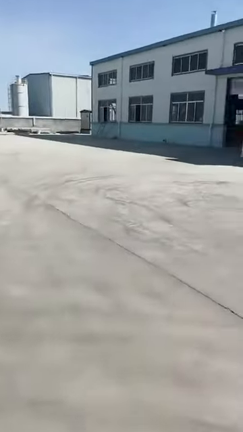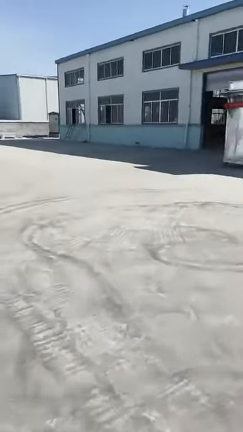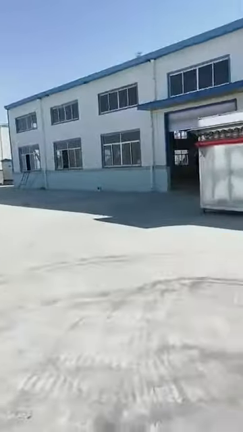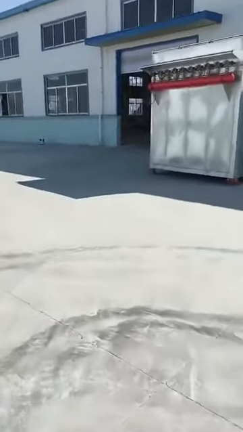After the boards come out of the second curing process, they will go into the cutting line. Today we loaded some containers for the Korean customers. Later we'll come back.